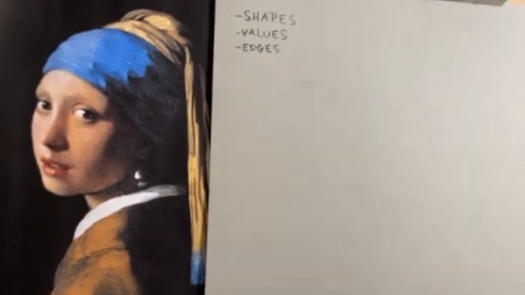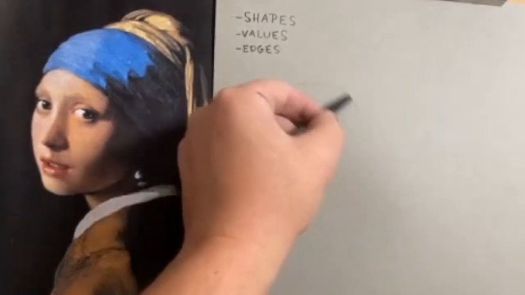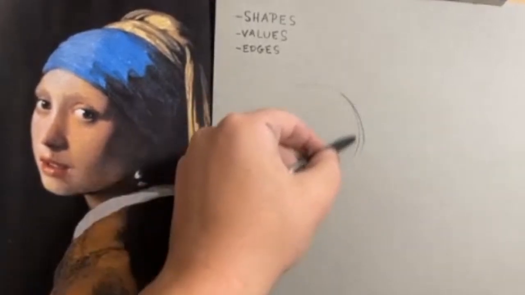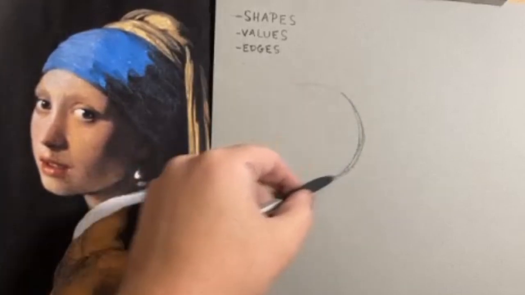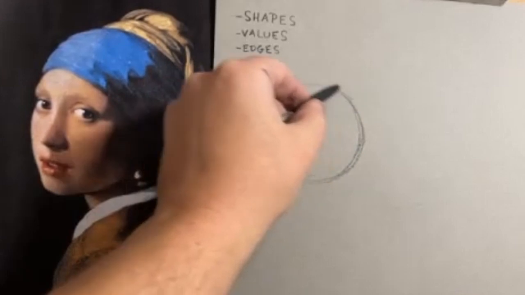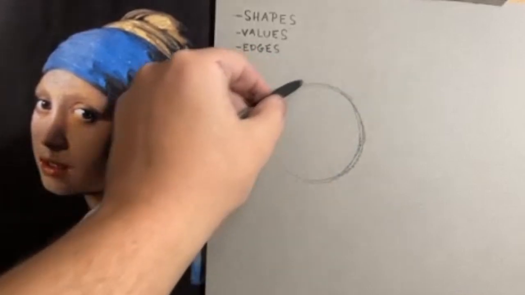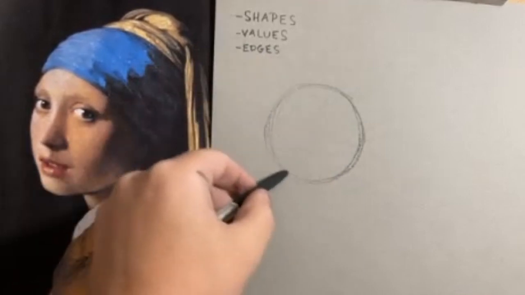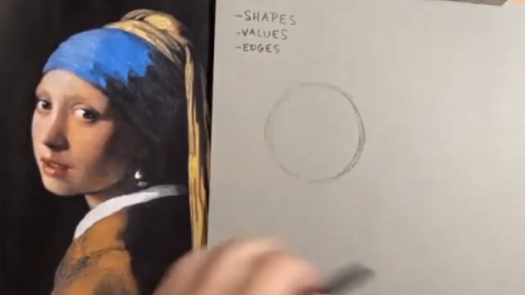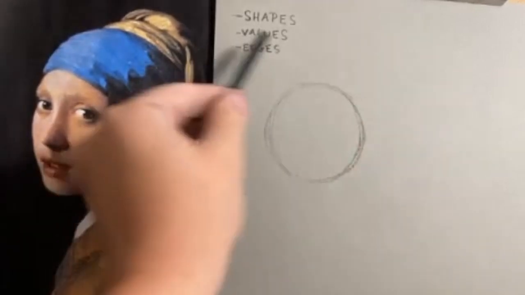I'm going to grab my neutron circle because it's a little easier to work with. A simple sphere is just a circle, and then we would have a light source that would illuminate a portion of this circle, and the other portion would be falling into shadow.